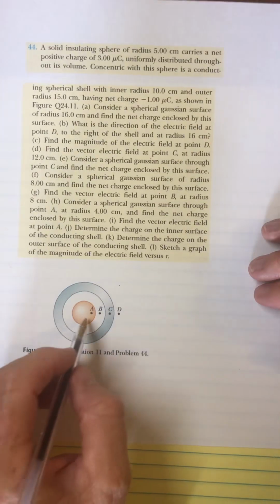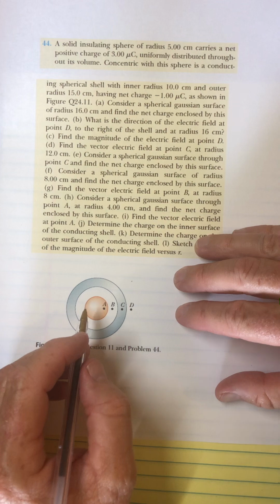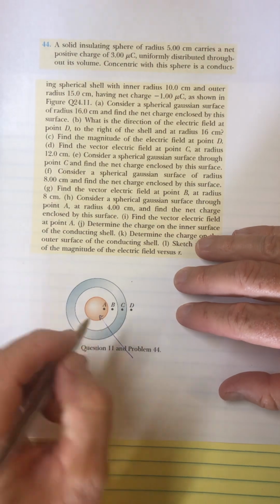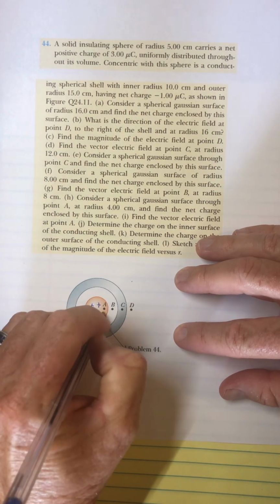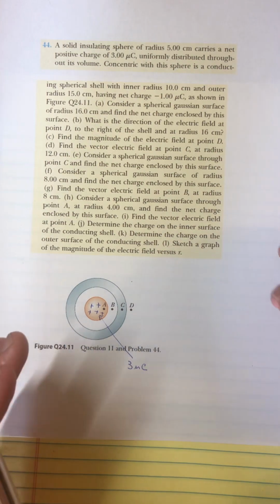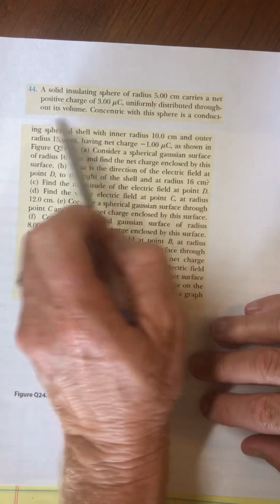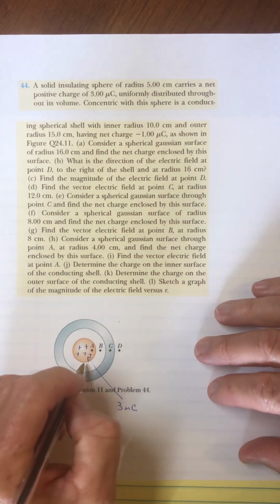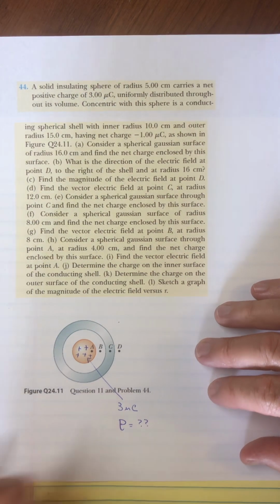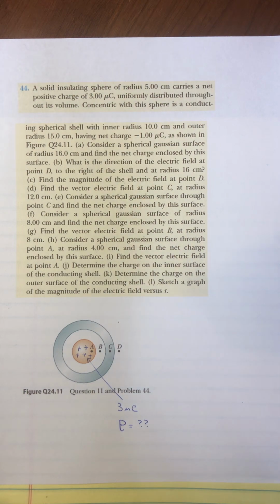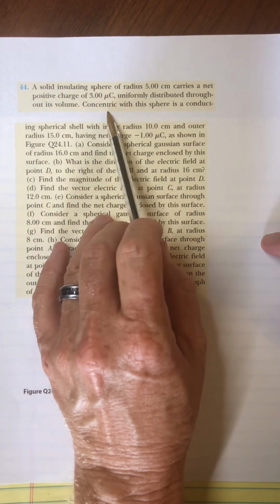Coming back to the words here, an insulating sphere has a net charge. So in here, there's a net charge of 3 microcoulombs. And since it's insulating, the charges will stay wherever we put them, and so they can be spread out within the volume. And it says here, uniformly distributed throughout. So this brown sphere has a charge density of rho. And we'll talk about that in just a second. Uniformly distributed throughout its volume.